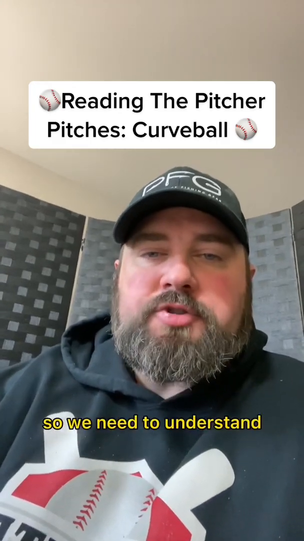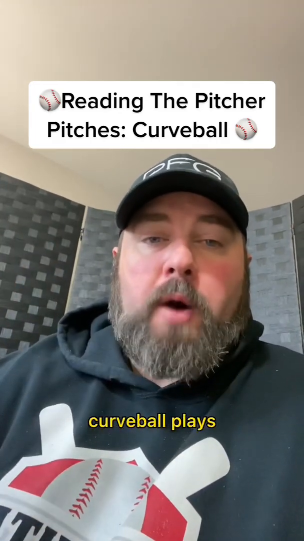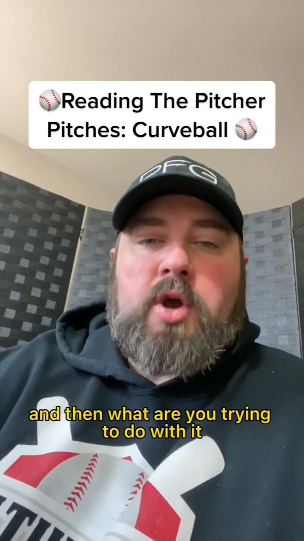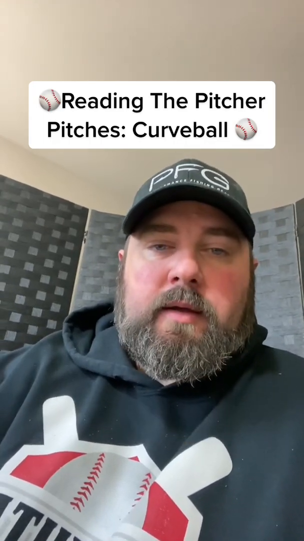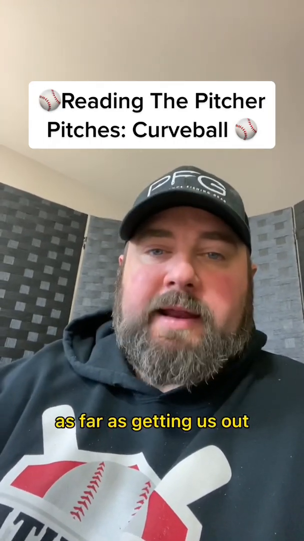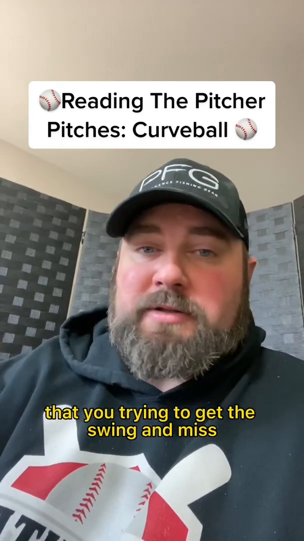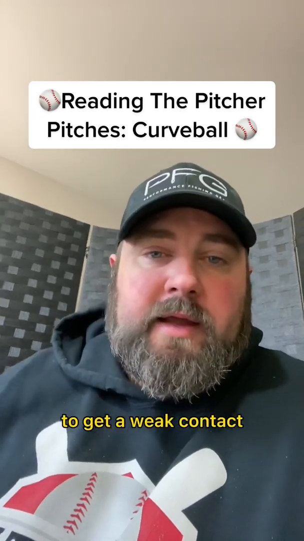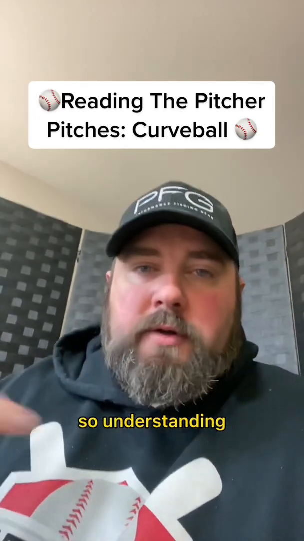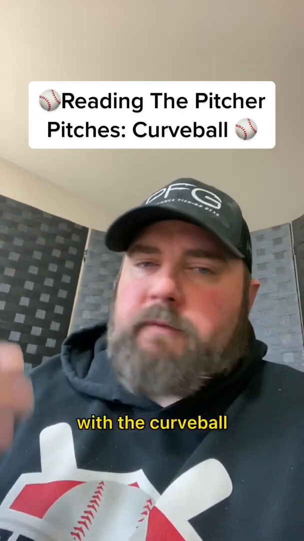So we need to understand where each pitcher's curveball plays, and what he's trying to do with it as far as getting us out. Is he trying to get us to swing? Is he trying to get us to chase? Is he trying to get us to swing and miss? Or is he trying to get us to make weak contact? Understanding what he's trying to do with the curveball is very important.